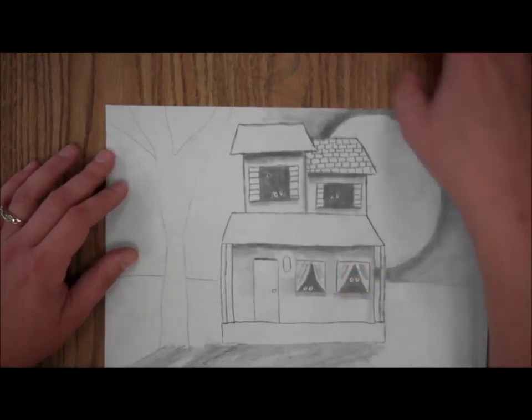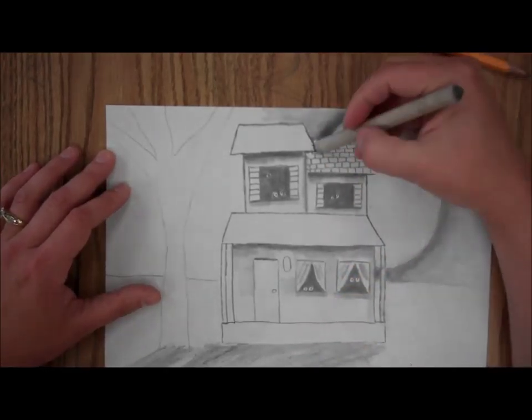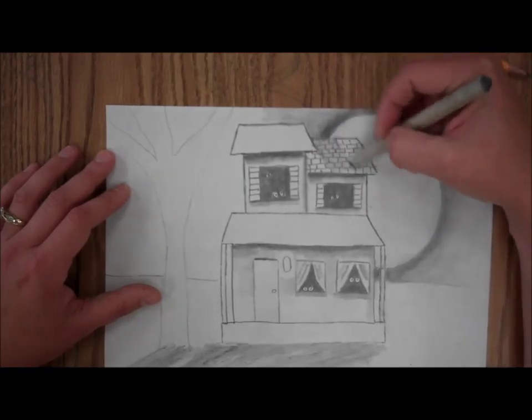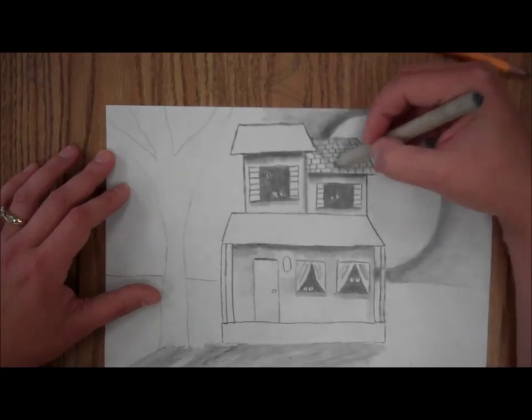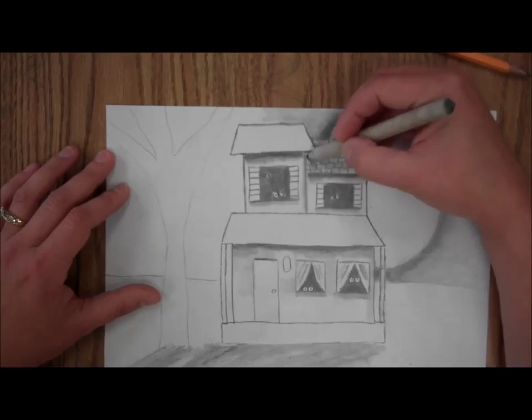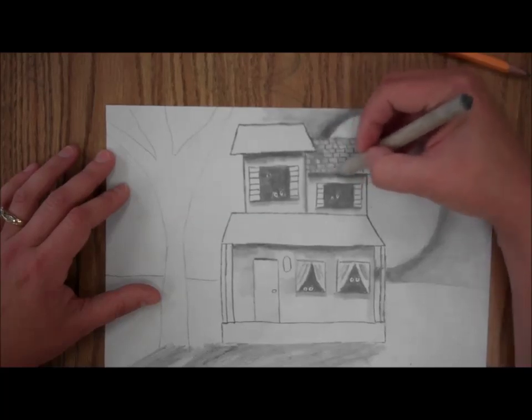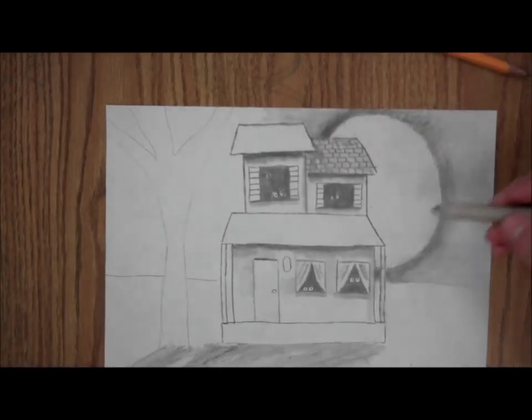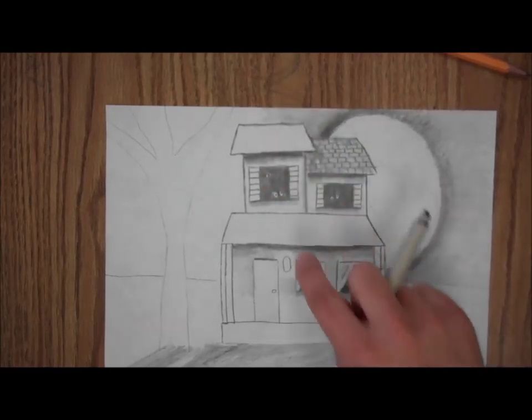So I got a roof up there, but I might want to darken in the roof a little bit. And then do the same to these two until you get it the way you like it.